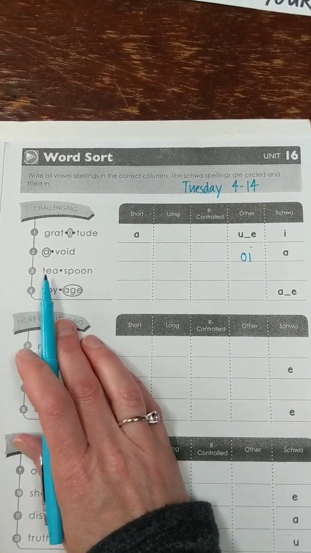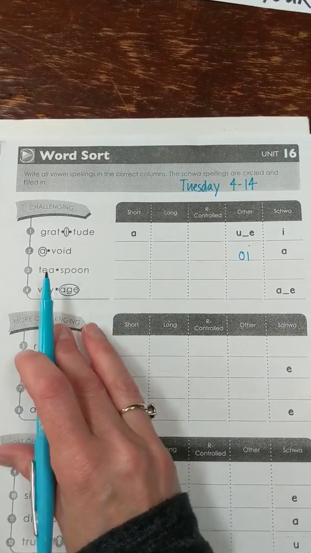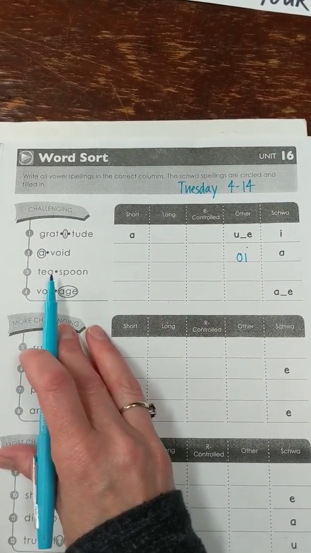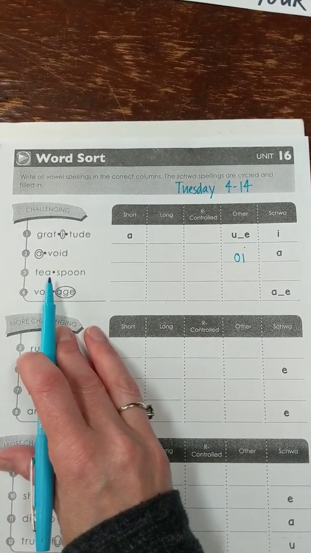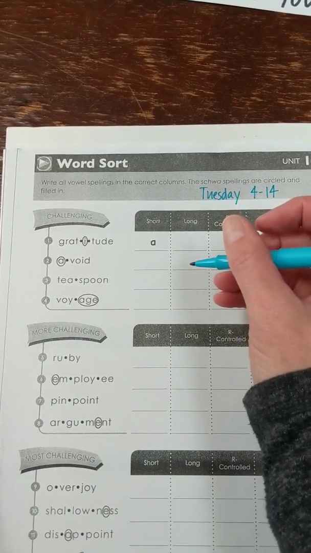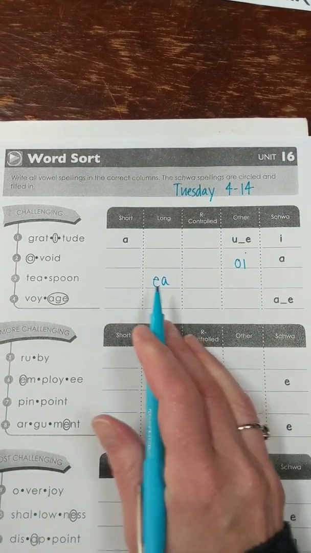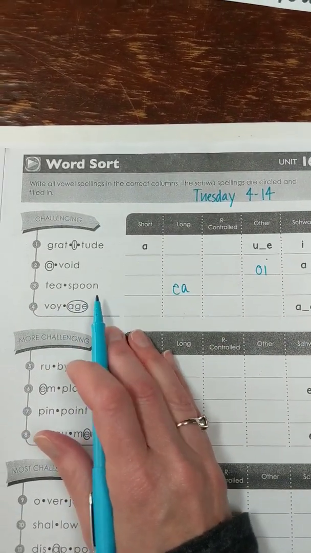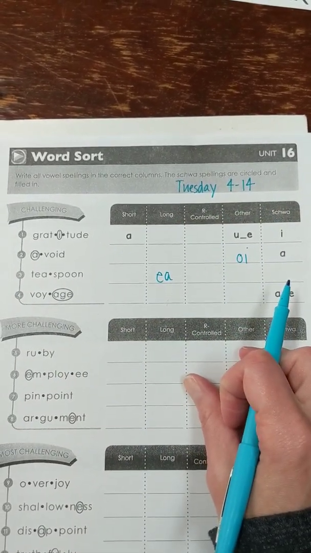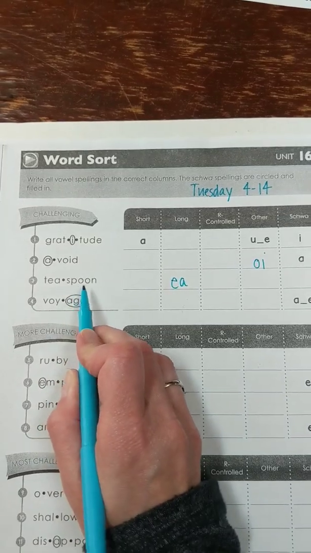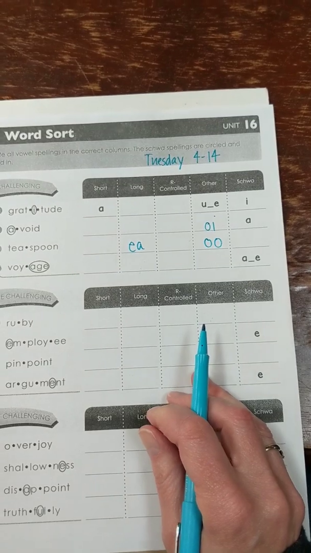So let's take a look at this one. I have teaspoon. Well, when I look at tea, I see two vowels together, and they're making an E sound. So those are going to go in my long vowel column, okay? And then I have spoon, ooh, that ooh as in ooze, okay? That's spelled with an O-O, so my O-O will go over here in my other vowel.